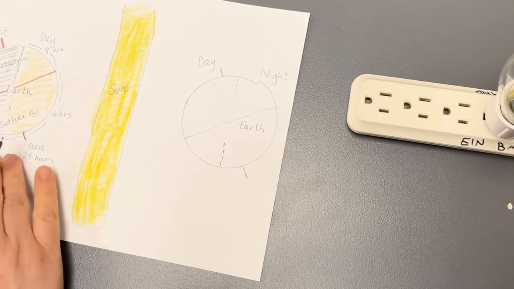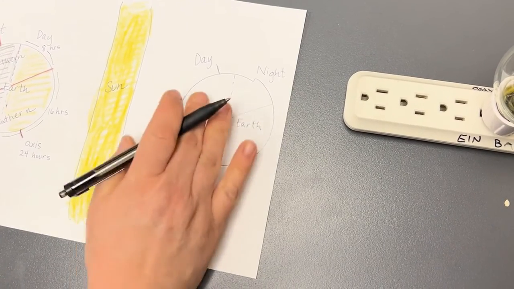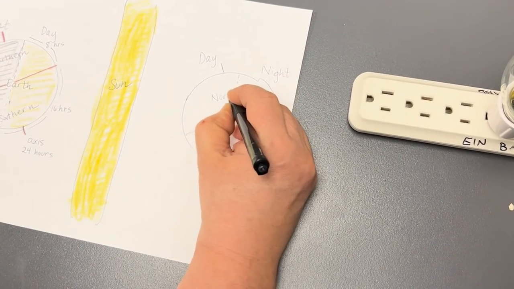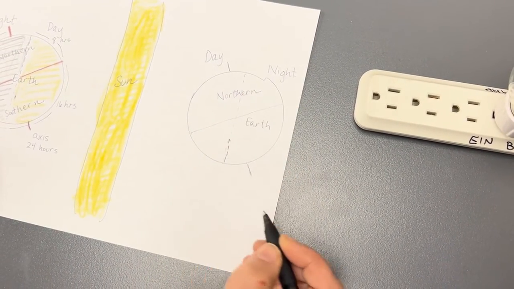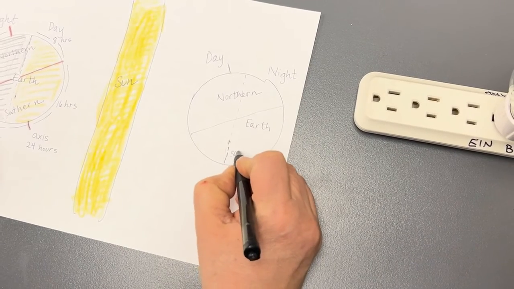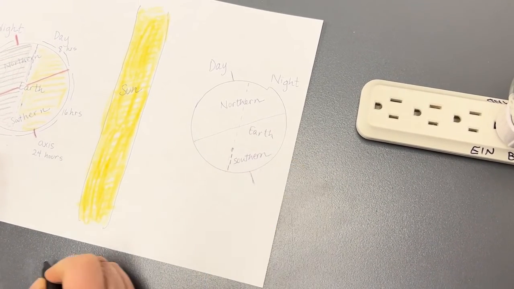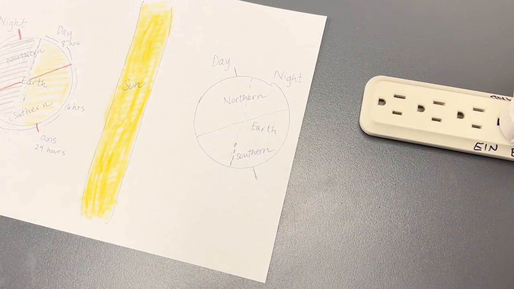So I will have you consider the rest of this, thinking about now in the northern hemisphere, what's happened to the relative amount of light and what's happened to the relative amount of light in the southern hemisphere. All right, good luck, scientists.